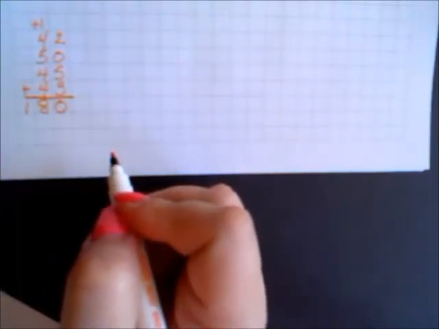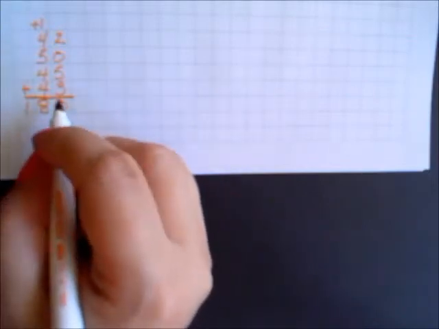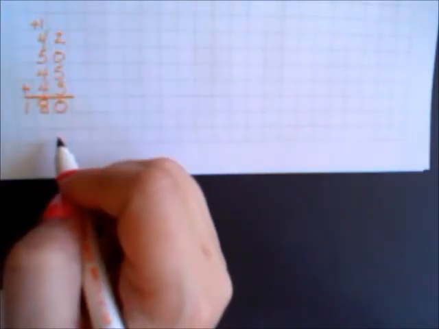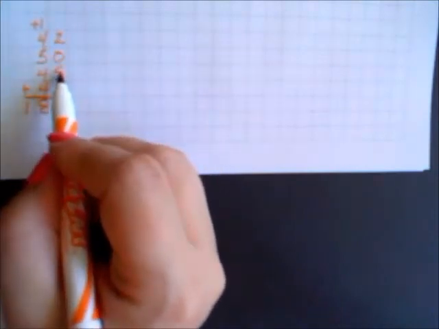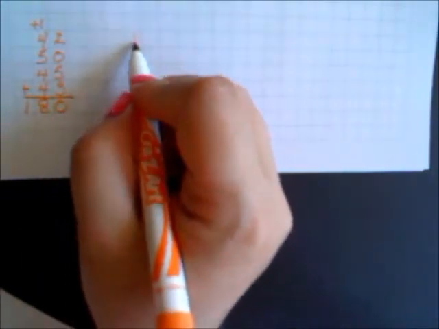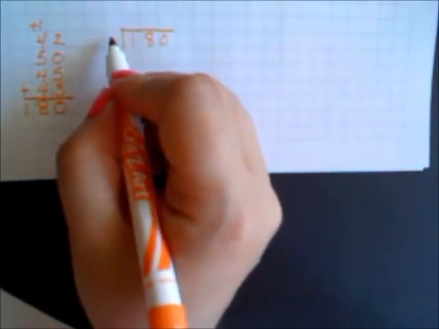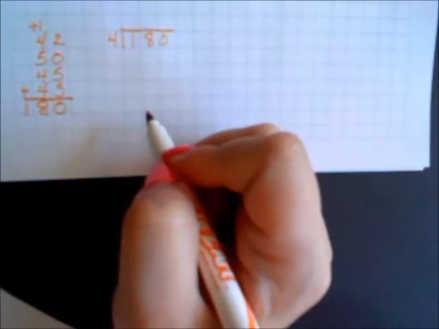Okay, so our next step is to divide our answer by the number of numbers in the group. Okay, and we have 1, 2, 3, 4 numbers in our group, right? So we're going to take 180 and we are going to divide that by 4 because we have 4 numbers in our group, correct?